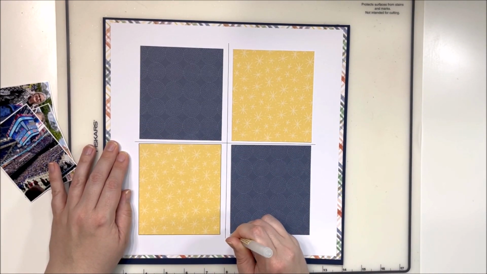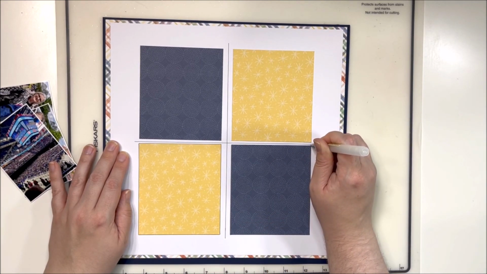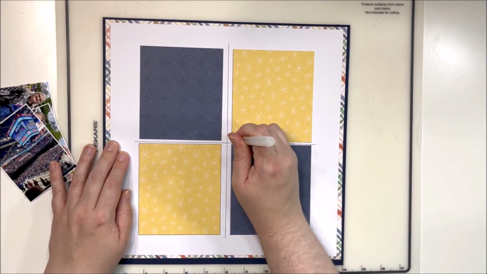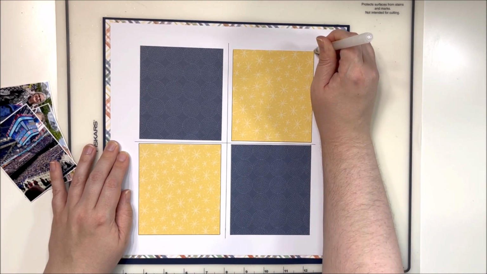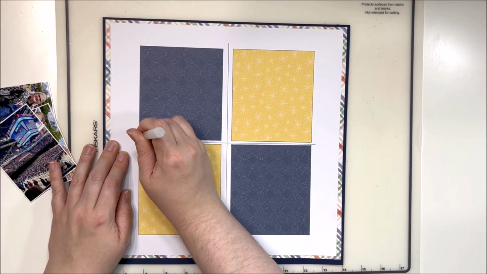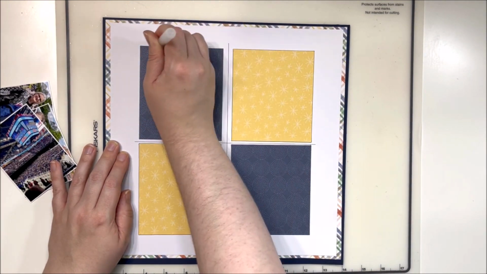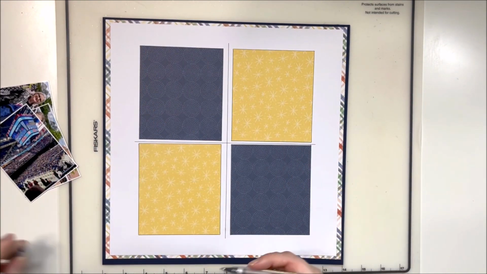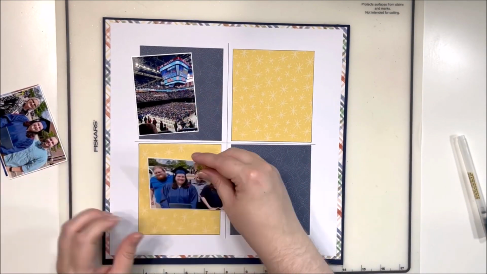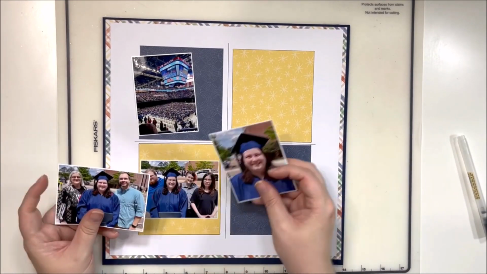Another way that I'm adding a little bit of contrast and interest to this page is by outlining. So I've created a little grid inside of the grid, so a couple lines inside of the grid, as well as outlining each of the squares. Now you also could have backed each of the squares with, say, some of that navy paper that I used for the border as well.